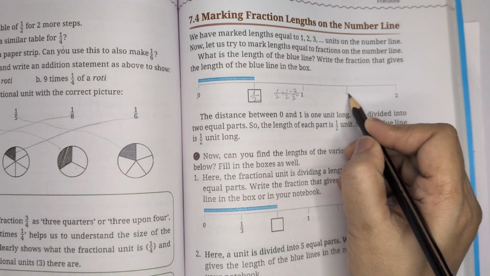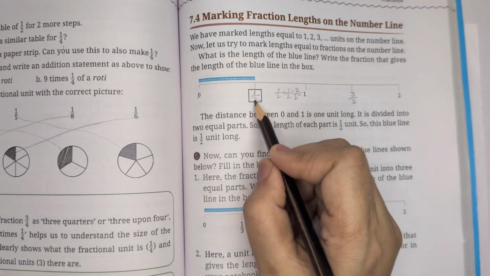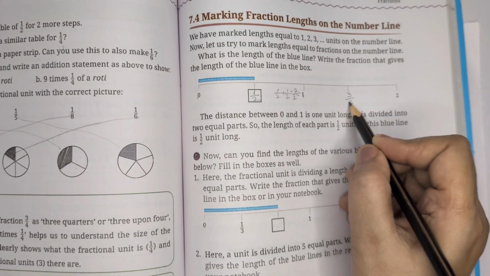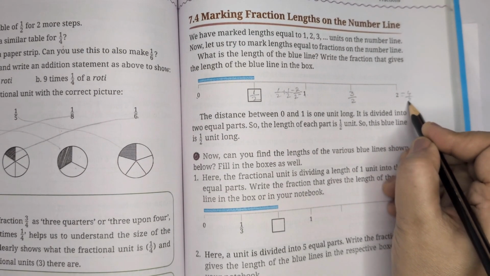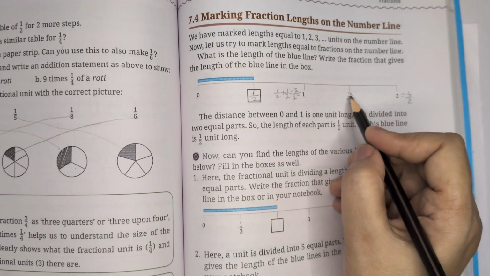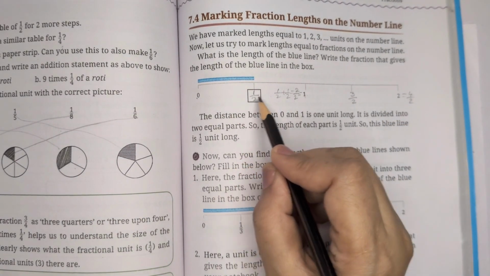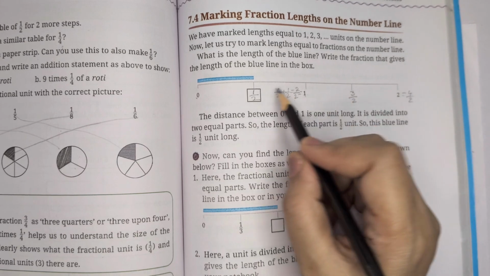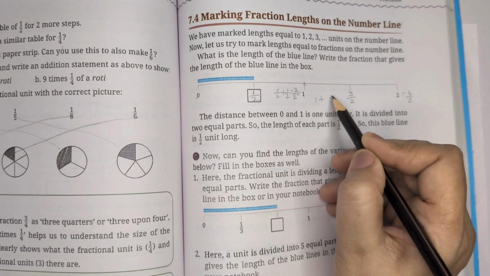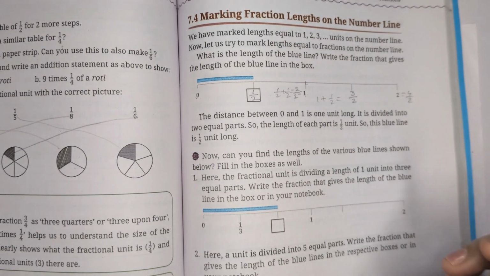Next portion that is coming 3 by 2. Each one 1 by 2, again 1 by 2. So 2 by 2, 3 by 2 and this is same as 4 by 2. When we are dividing we will get that as 2 itself. So this 3 by 2 means 1 and 1 by 2. Till here 1 and 1 plus half more. That is 3 by 2.